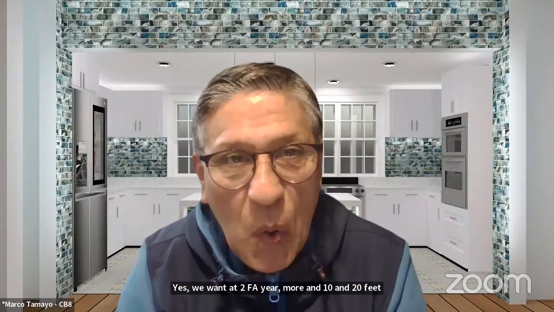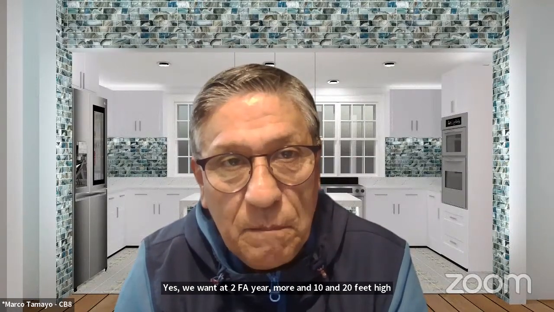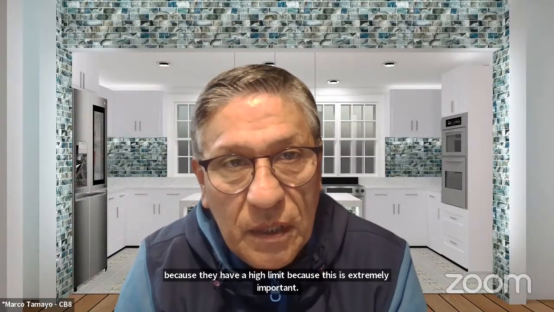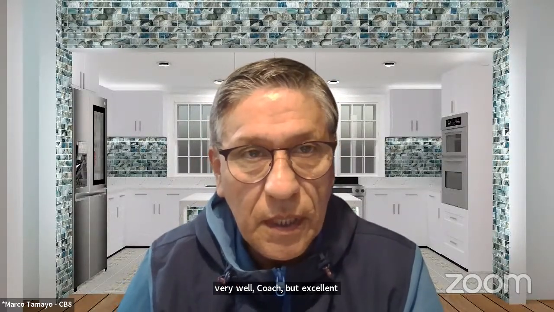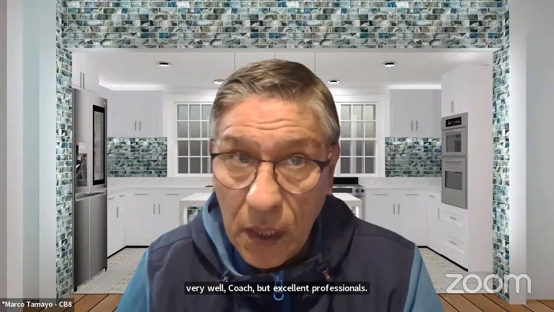The developer came to us and said, yes, we want 2 FAR more and 20 feet higher, because they have a height limit, and that is extremely important to negotiate with the developers. Otherwise, we don't have this opportunity. No height limit, we have no opportunity to negotiate properly with the developers. The developers are very smart, very well coached, excellent professionals, while the community and the city are not.